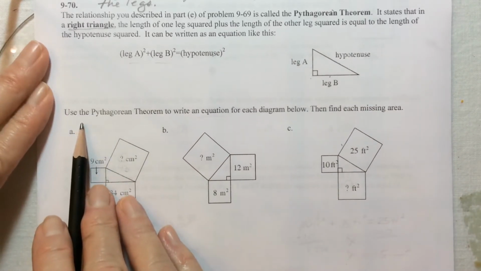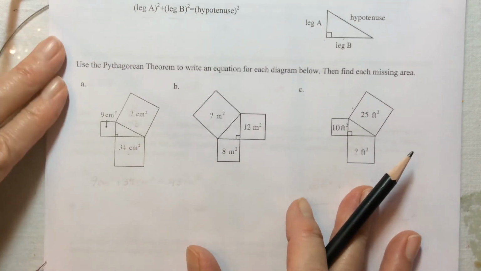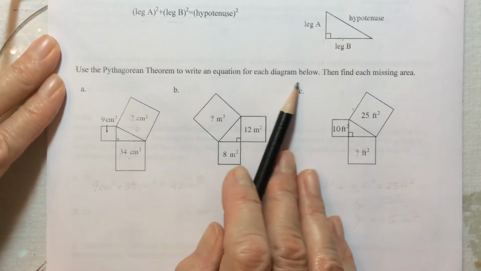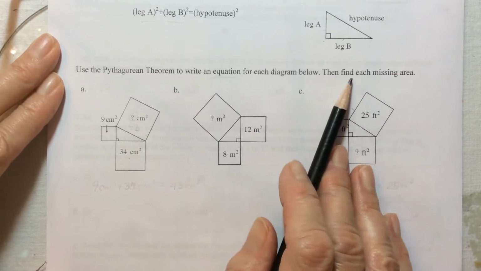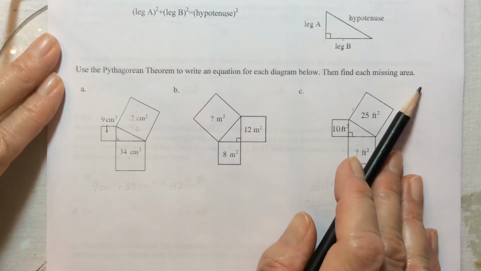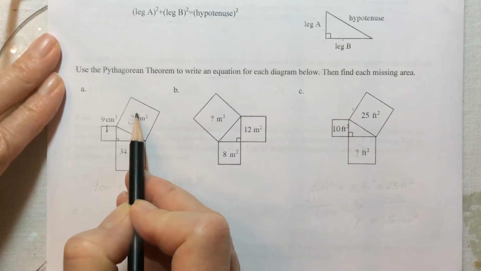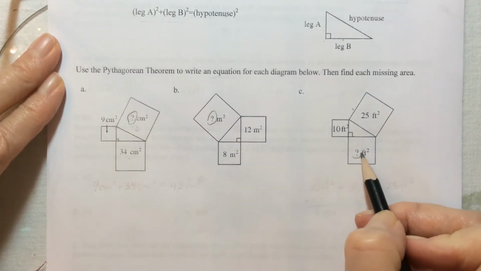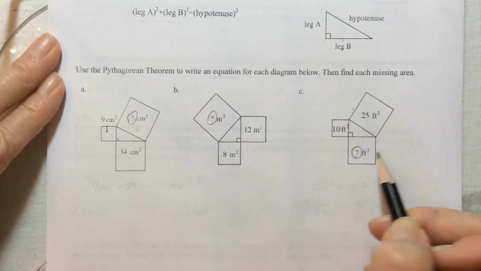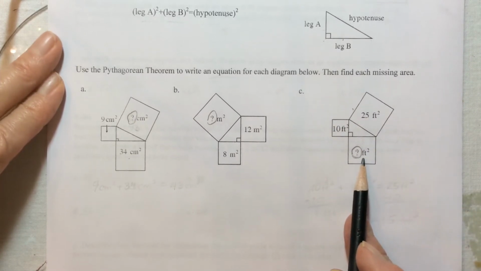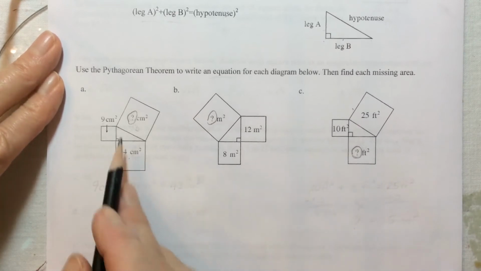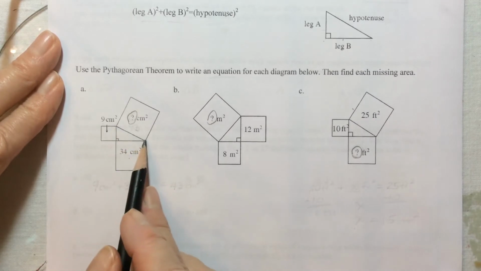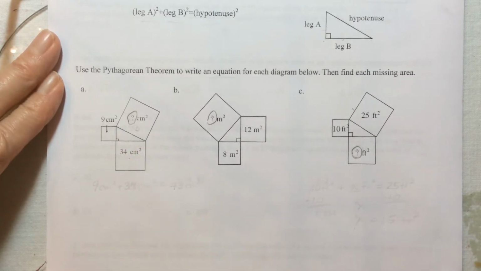All right, down below, it's asking us to use the Pythagorean theorem to write an equation for each diagram below. Then find each missing area. So in each one of these, we can see that there's a question mark. In one of these, the square is missing, or the amount for the square, which we know is based on the length of the side of a triangle.